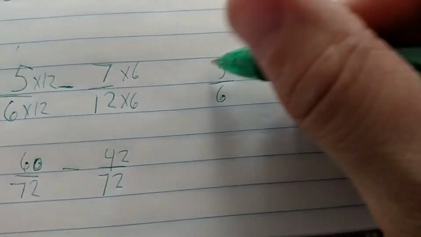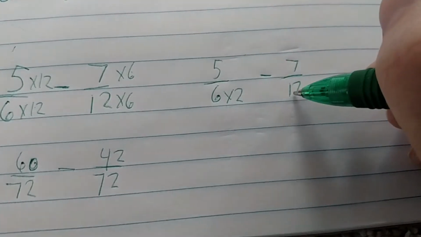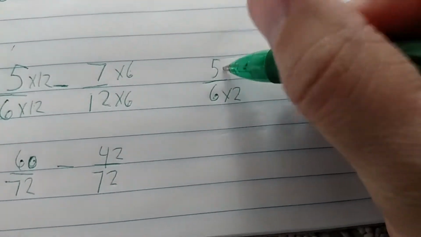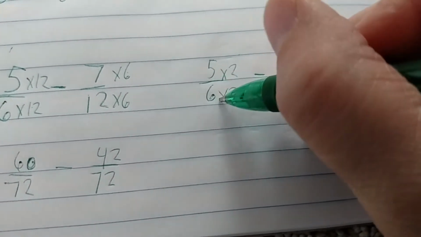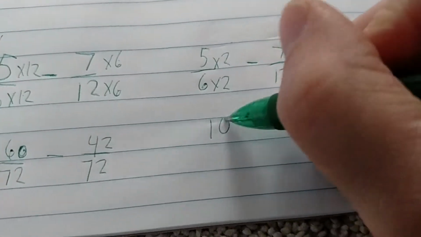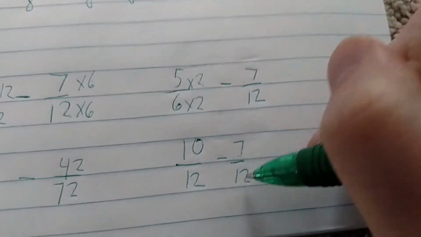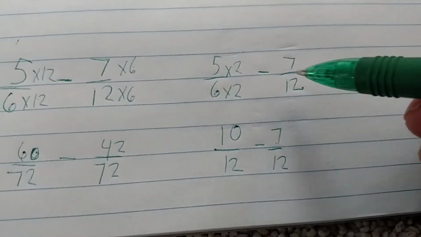I could just change this one. By multiplying this by 2, that would have given me 12. 12 on this side, 12 over here. Multiply this by 2 so I have an equivalent fraction so I don't change my value, just change the size of my pieces. Okay. 10/12 minus 7/12. And now I have a much easier problem to work with than I would have over here if I didn't see that I could have made a 12.